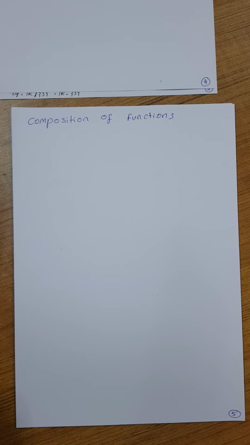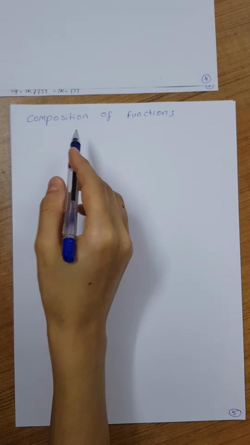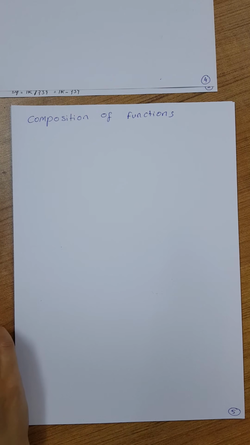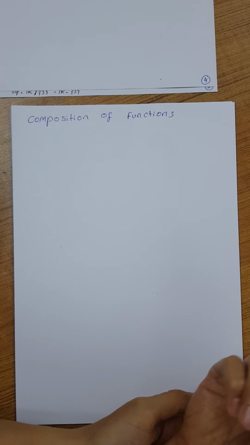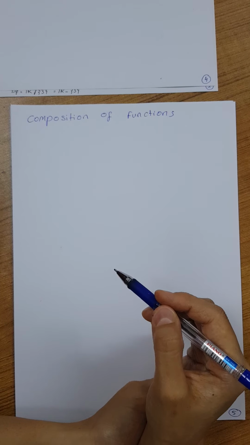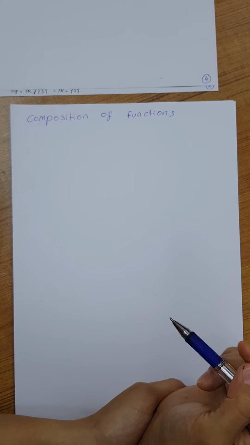We are now coming to a new concept in functions: composition of functions. What is composition of functions? We have two functions or more, but here two functions are given to you. We're composing one function into another, so we are putting one function into the other one. That will be called composition of functions.